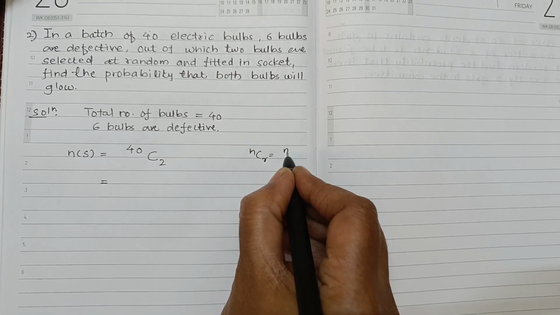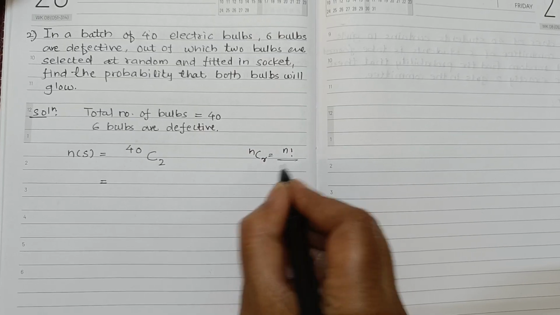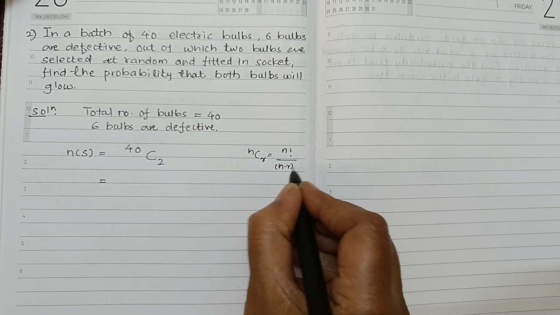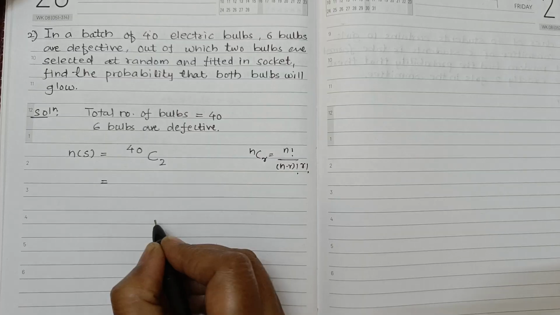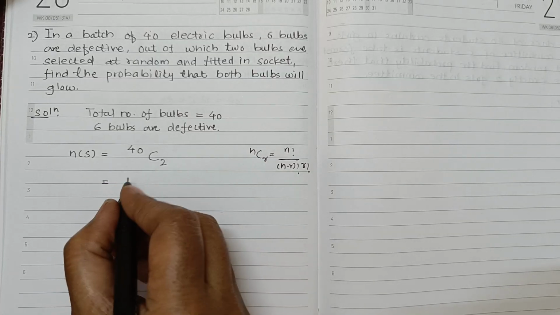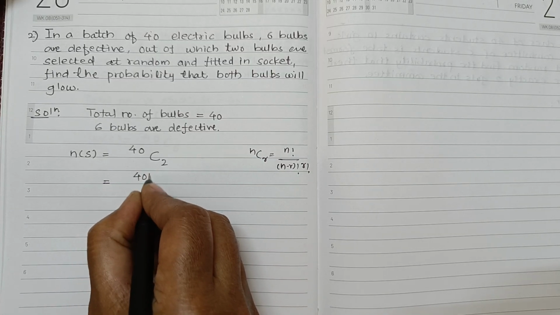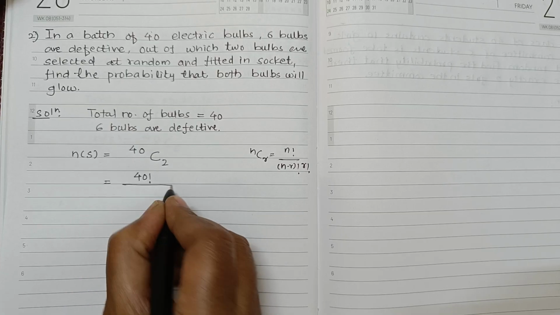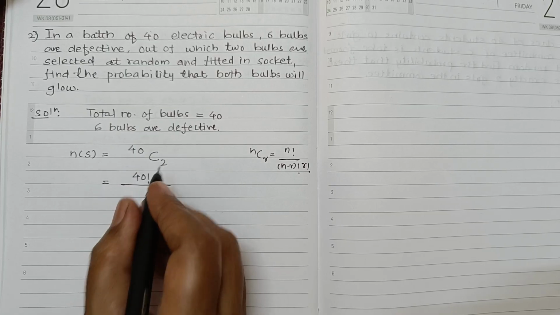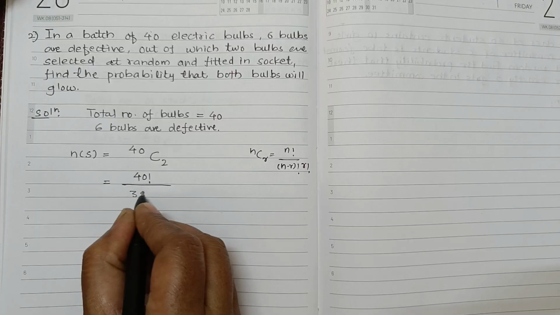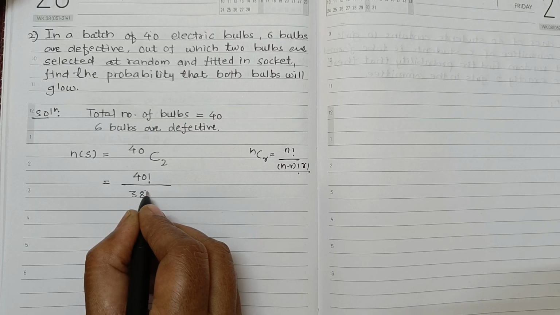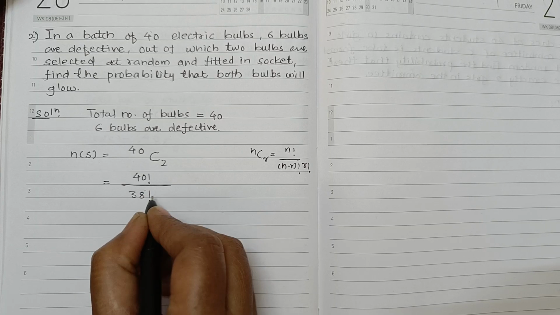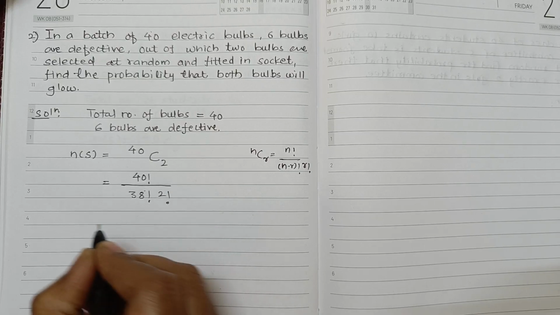nCr is n factorial divided by (n minus r) factorial into r factorial. Therefore, this is equal to 40 factorial divided by (40 minus 2), that is 38 factorial into 2 factorial.